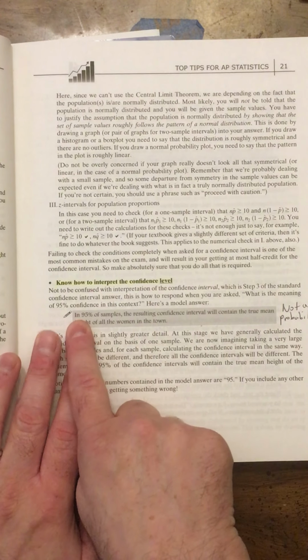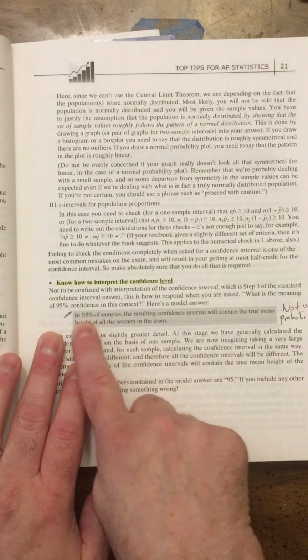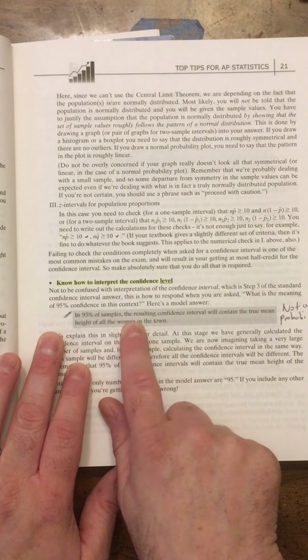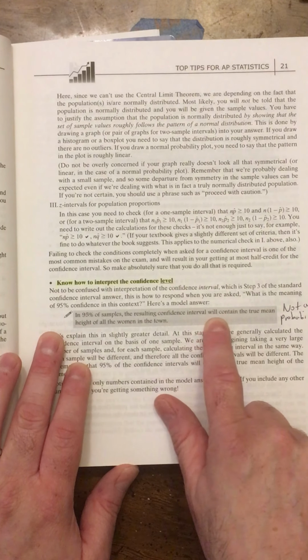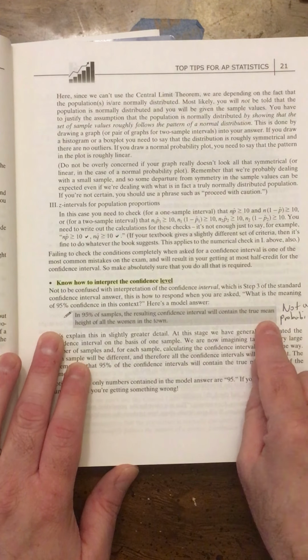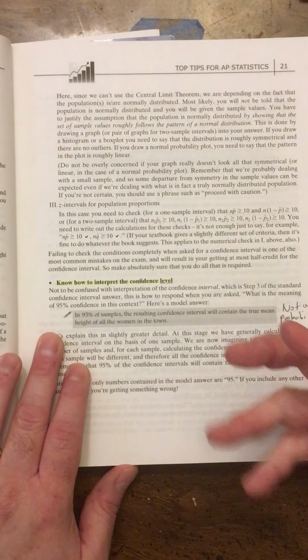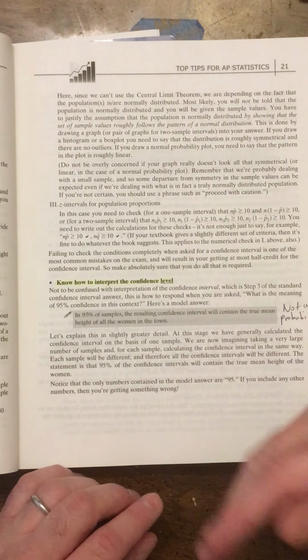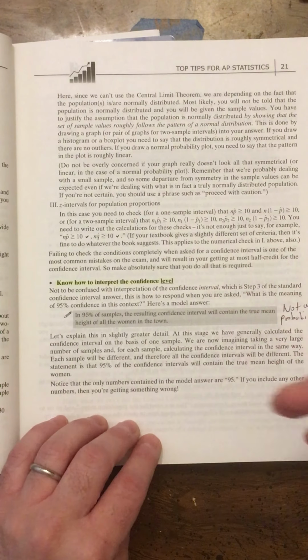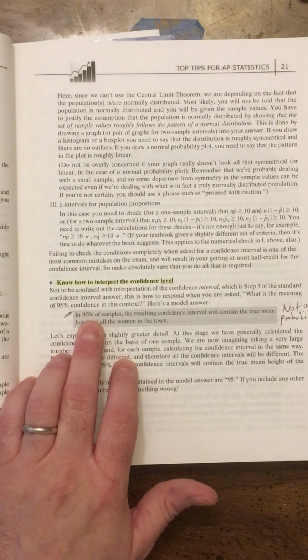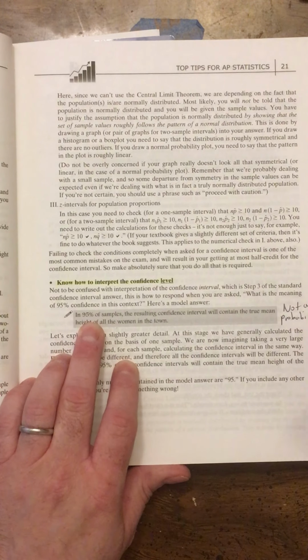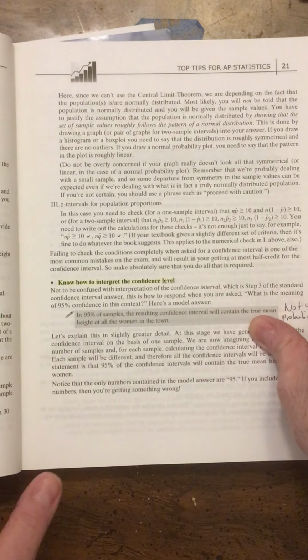It really literally means this, and you should read this and understand it carefully. In 95% of samples, the resulting confidence interval will contain or capture the true mean height of all the women in town. So basically, it's not a probability. It's saying that if we did this confidence interval with different samples 100 times, 95 times we're going to capture the true mean in the interval, and we're going to fail to capture the true mean 5 out of 100 times.